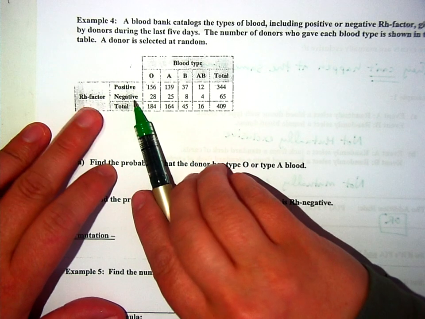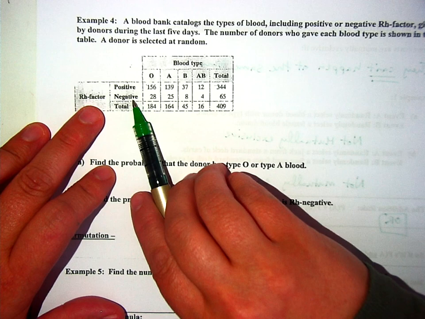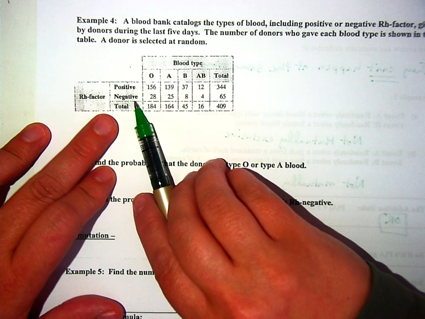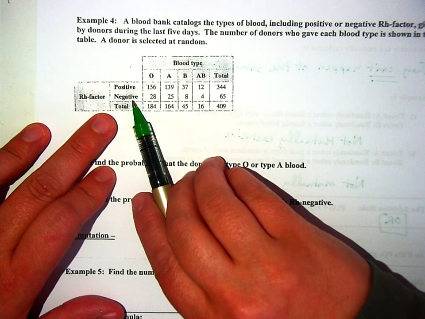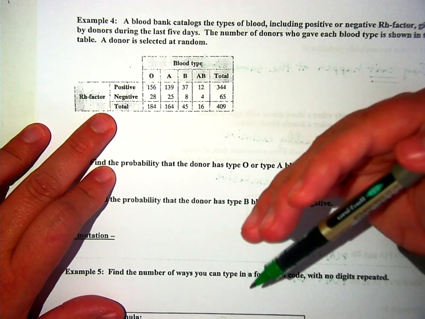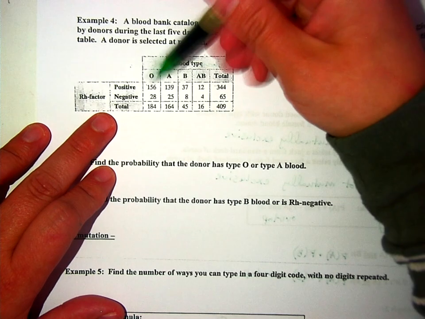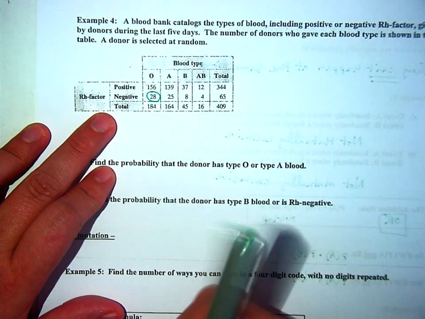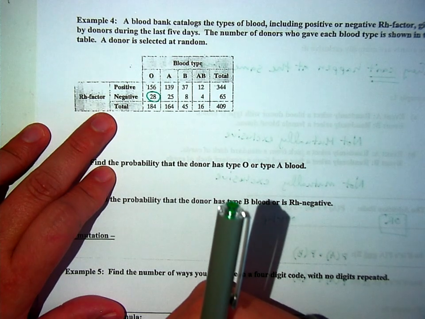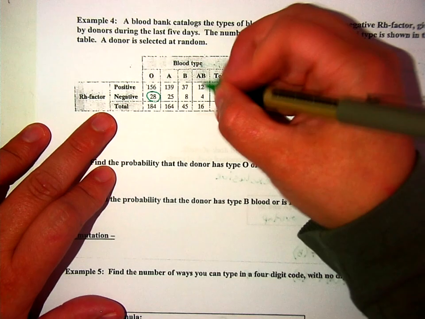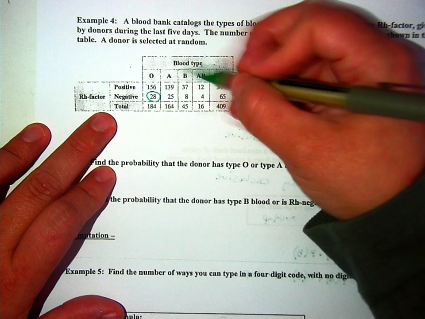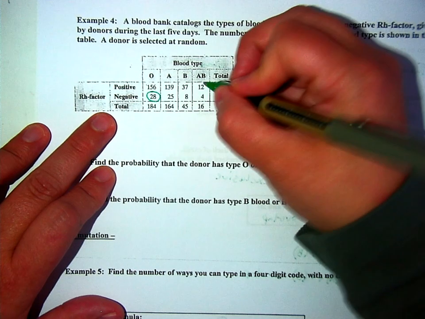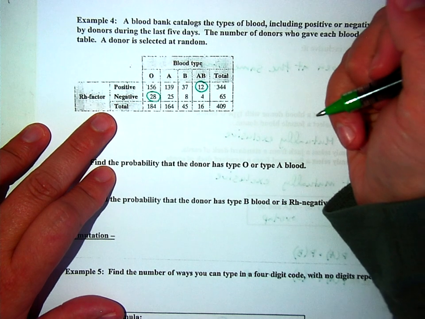Positive and negative Rh factor. If you're negative, that means you're without the factor. Positive means you have it. If you're positive, you can receive negative blood. You can get it without the Rh factor, but if you're negative, you can't get positive blood. O negative, this is the universal donor. That means that if somebody is O negative, they can give blood to anyone. And if you're AB positive, because AB can get A blood or B blood or O blood, and positive and negative, these people are the universal receiver. That means that they can get blood from anybody.